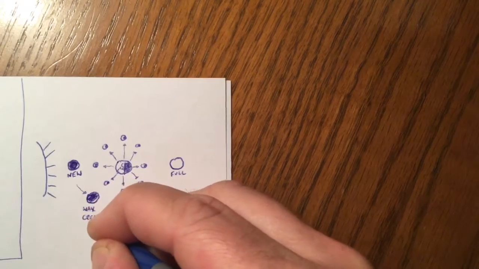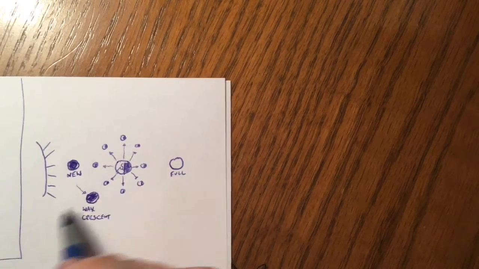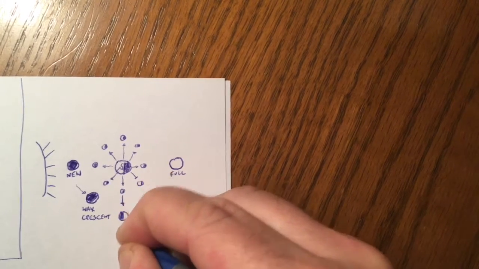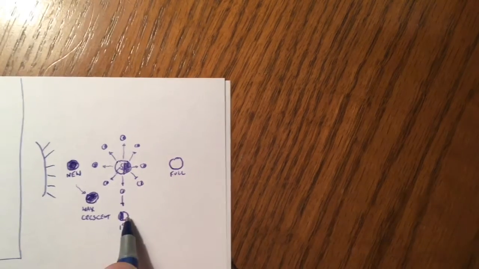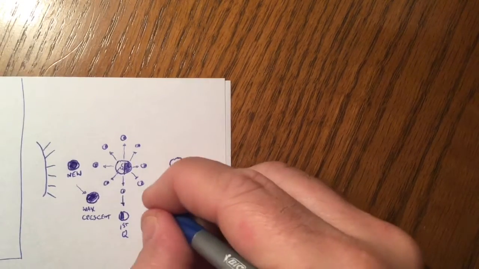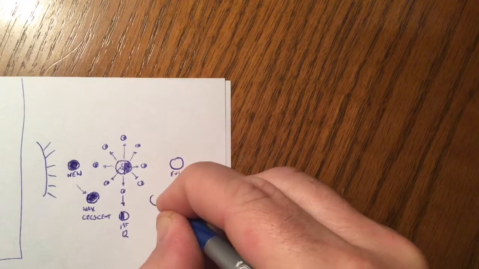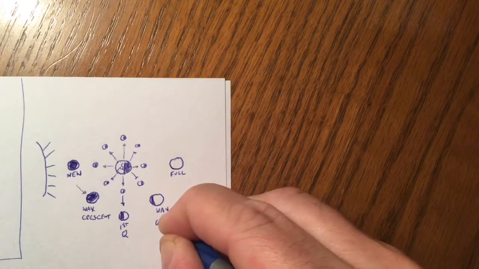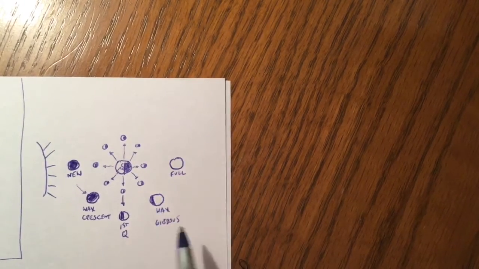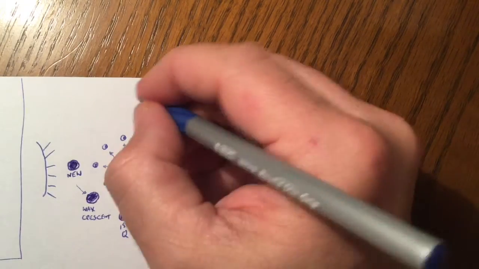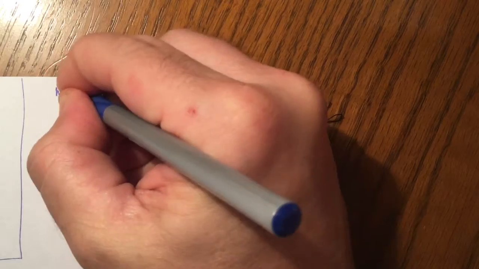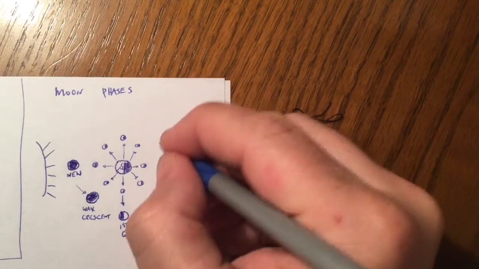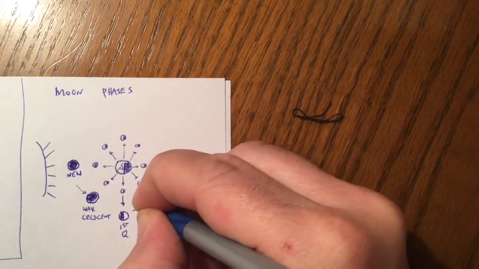You have your waxing crescent with a little bit of light on the right side. You have your first quarter with basically a half moon with the light on the right side. Then you have your waxing gibbous, which is not quite full, a little bit of darkness still on the left, but the light's coming in from the right side. Light from the right. And we go from new to full. Light comes in from the right side. It's still orbiting in this direction.